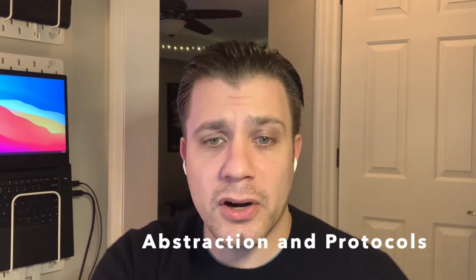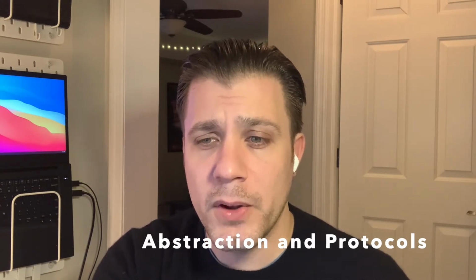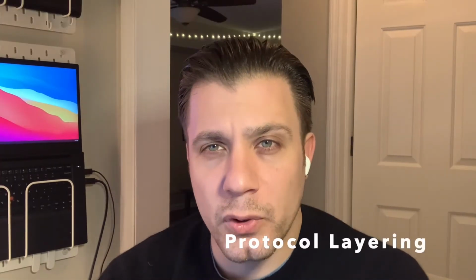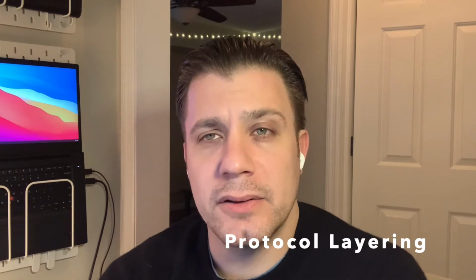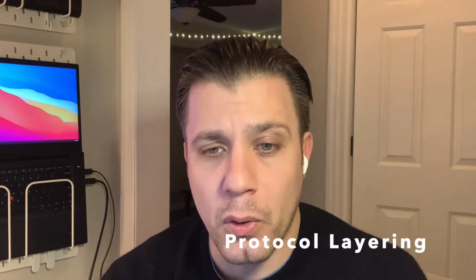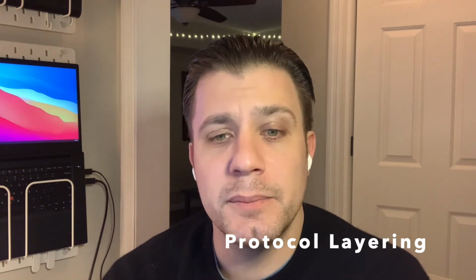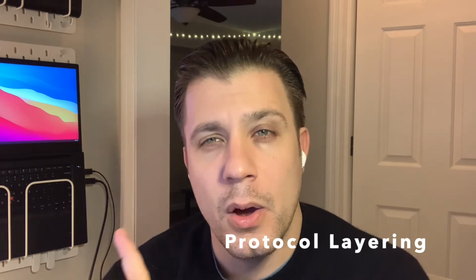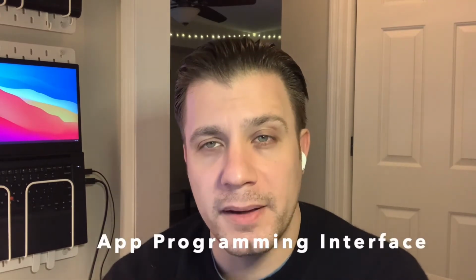The most effective protocols are standardized and published by organizations like the International Organization for Standardization, ISO, or the Institute of Electrical and Electronic Engineers, the IEEE. Next, let's talk about protocol layering. Today, protocols are often layered to create what's called a stack. This allows a more complex protocol to be divided into smaller pieces, each of which with its own meaning and role. For example, the Internet Protocol Suite, also referred to as TCP/IP, is composed of two others, including the Transmission Control Protocol, TCP, and the Internet Protocol, IP. We'll talk a little bit more about that later. The next topic I want to discuss is the Application Programming Interface, or API.